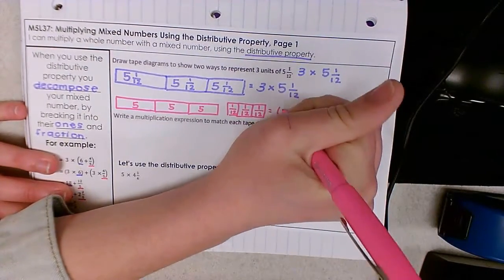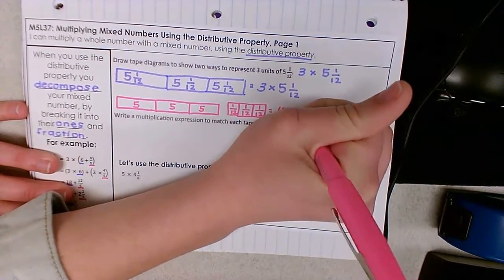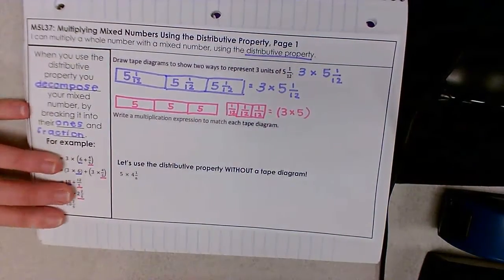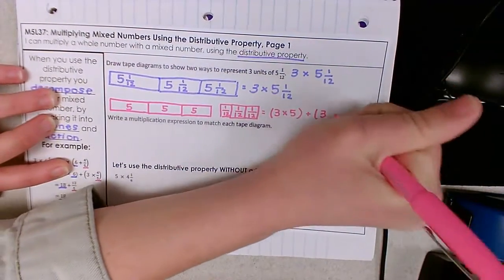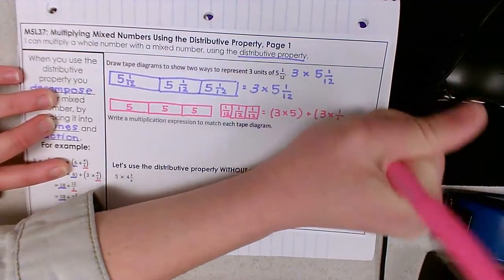So that looks like 3 groups of 5 plus 3 groups of 1/12.